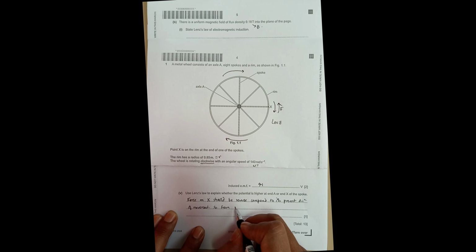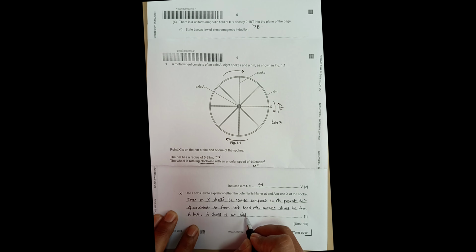From the left hand rule, current should be from A to X. Since current flows from higher potential to lower potential, according to the conventional direction of current, A should be at the higher potential and X should be at the lower potential. So that's the answer to this question.